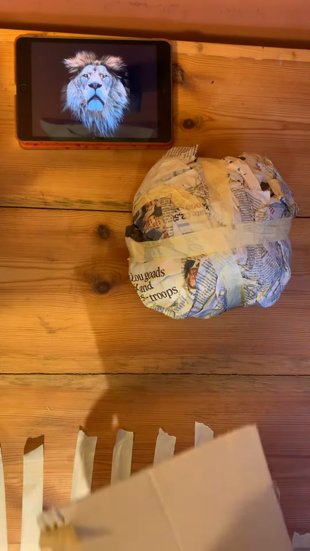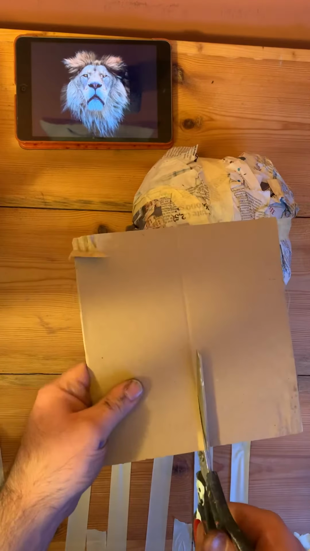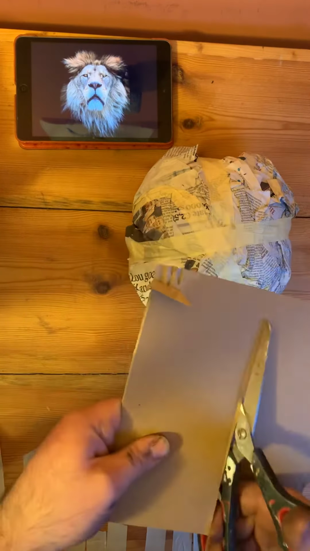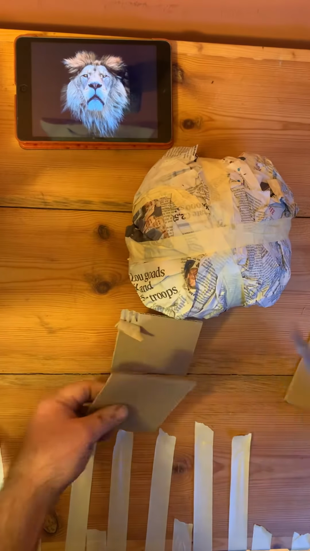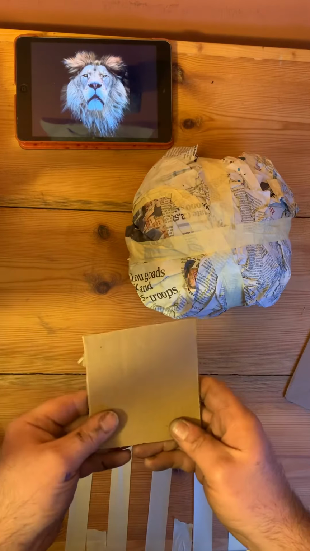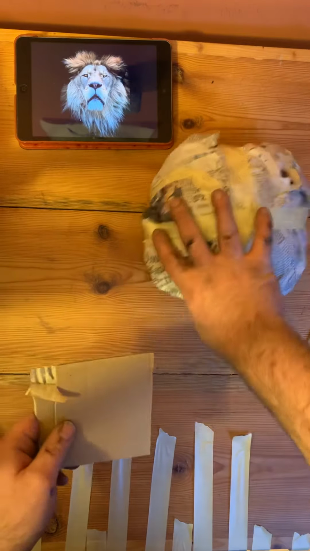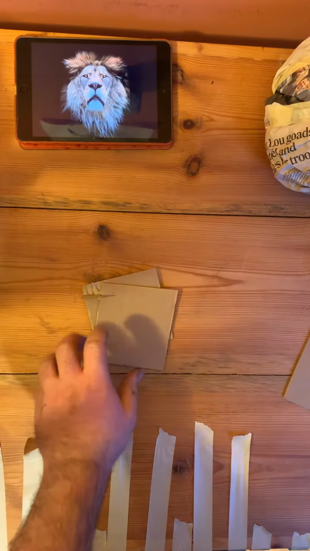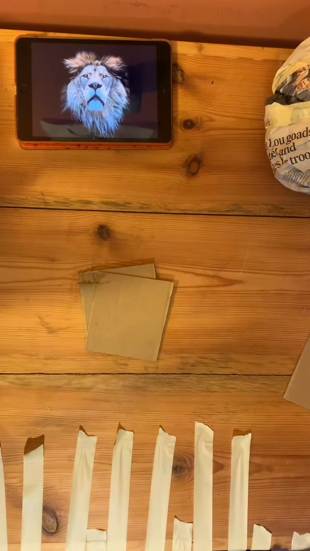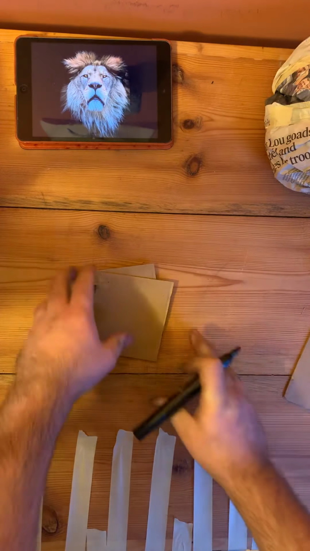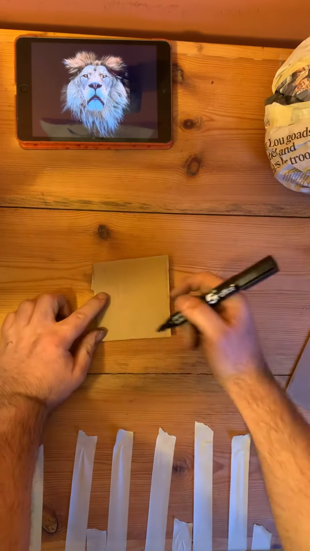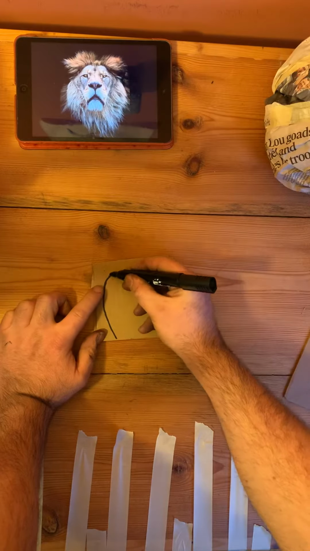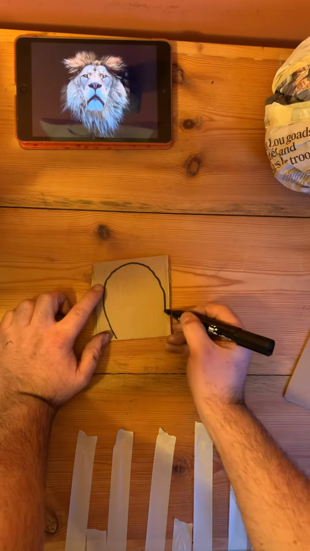Okay, so if, let's say, I'm to make my ears for my lion, I'm going to make 2 pieces of cardboard about the same size, like so, and with a marker I'm going to draw an oval shape, like the oval that we drew initially for the ear of the lion, like so.